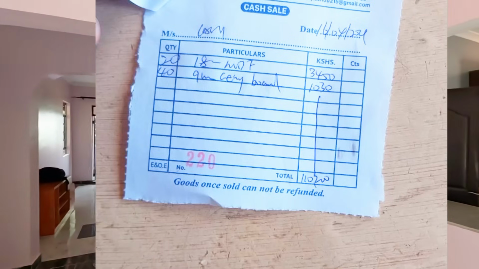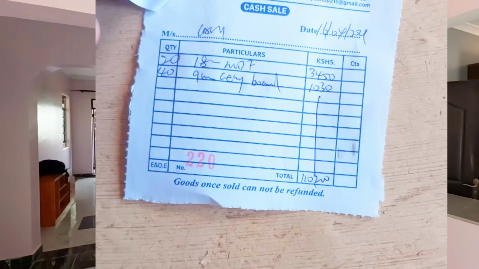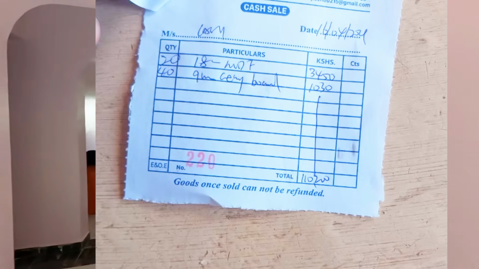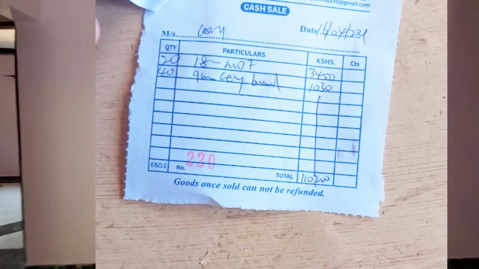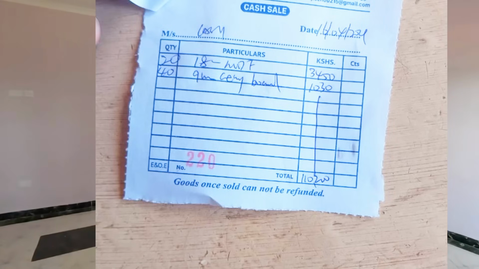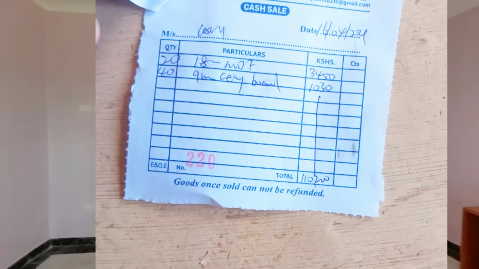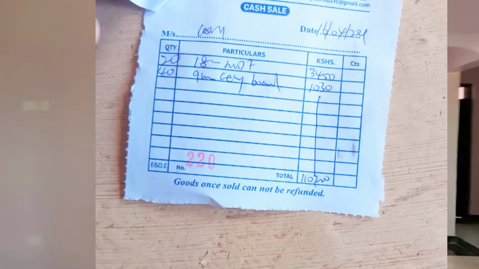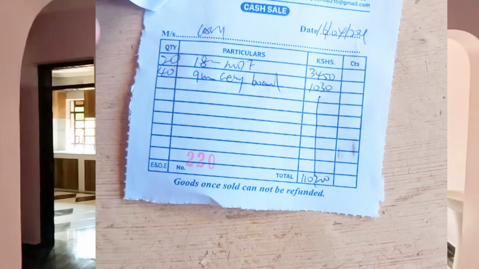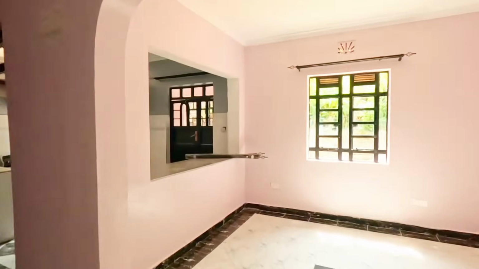And ceiling boards, each was going for 1050. So if you calculate 1050 times 50 pieces, it's coming to around 50,000.